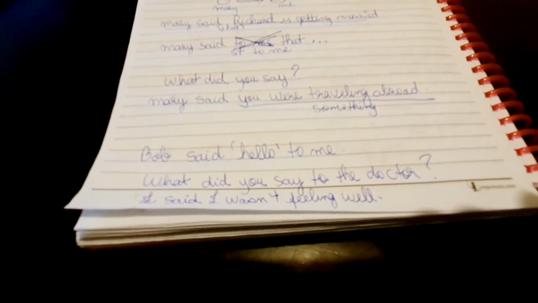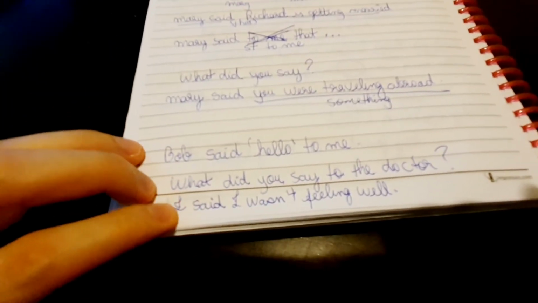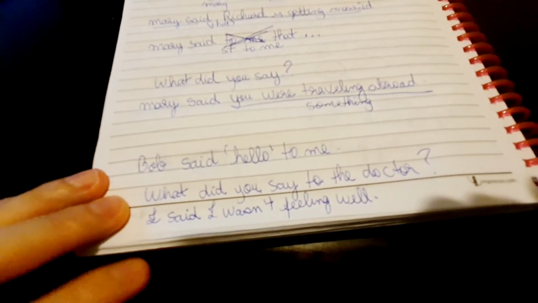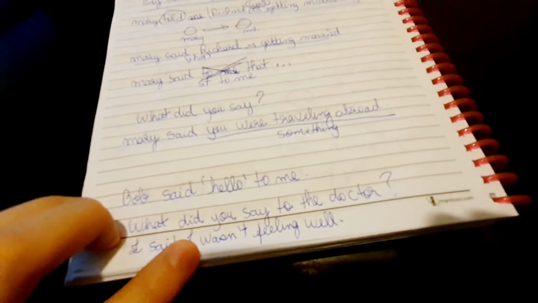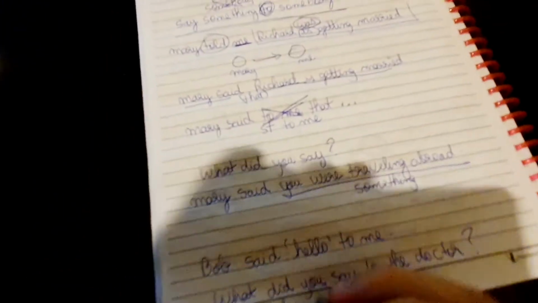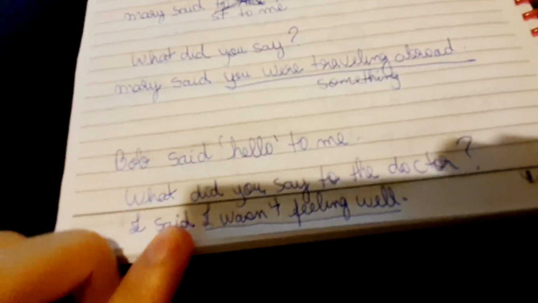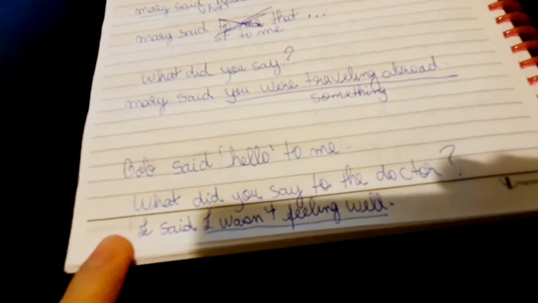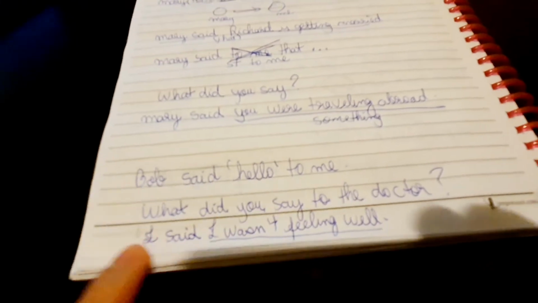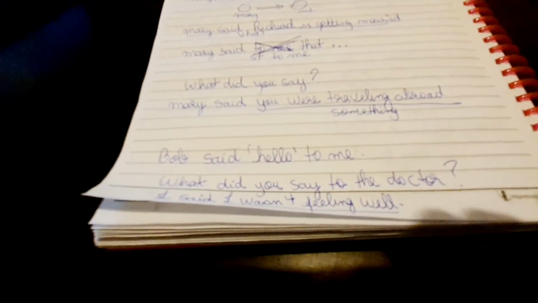So the verb say, as I have already mentioned before, requires something. I said something to somebody, okay? So I said what? What did you say? I said I wasn't feeling well. So I wasn't feeling well is something, okay? I said something, or I said I wasn't feeling well. It's not possible, for example, to say I said to the doctor that I wasn't feeling well.